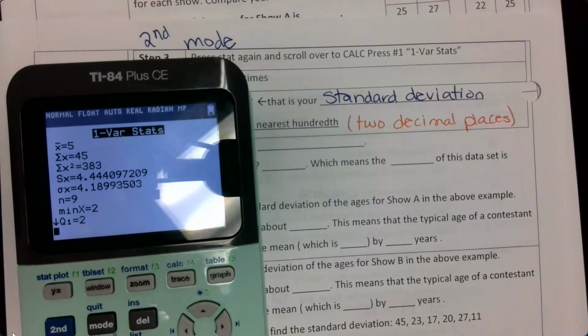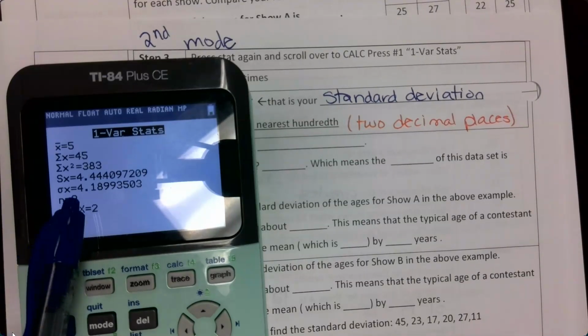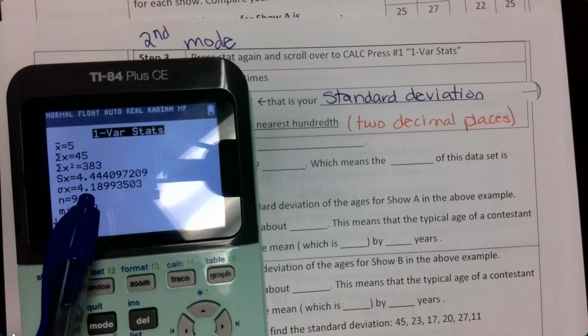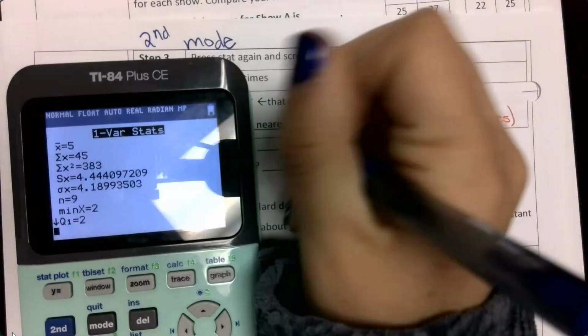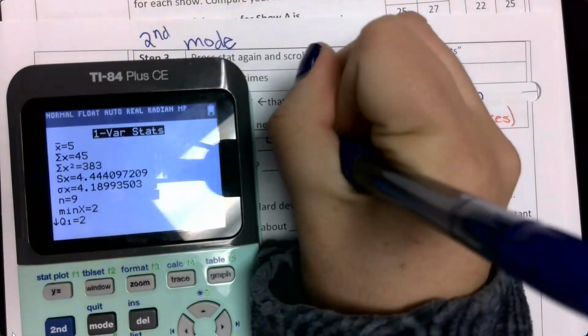Okay, so what is my sigma? So I want to round to 2 decimal places. It's going to be 4.19.